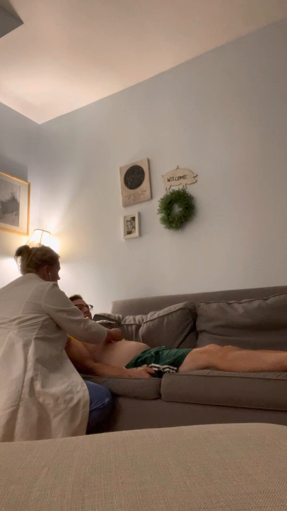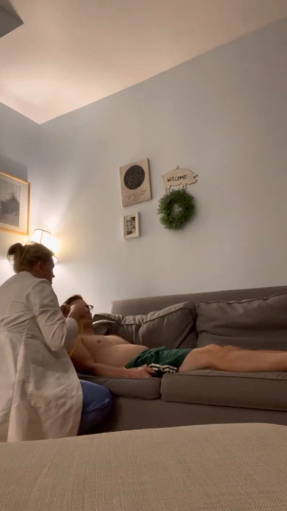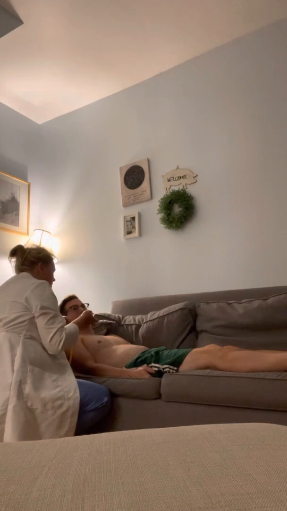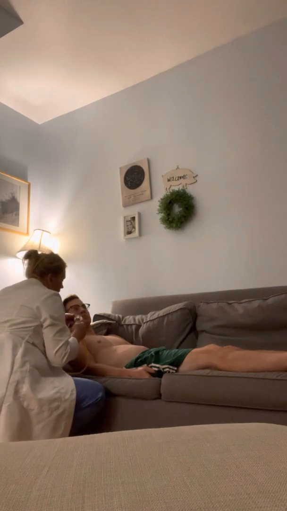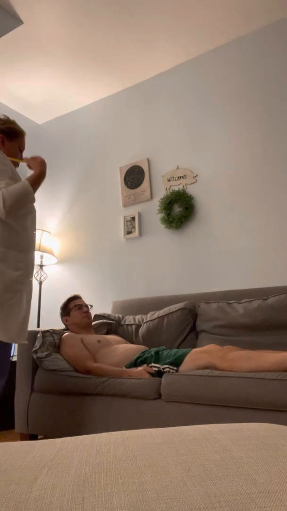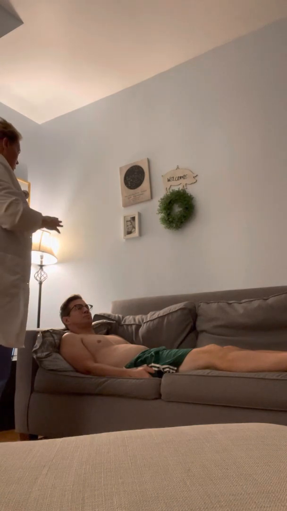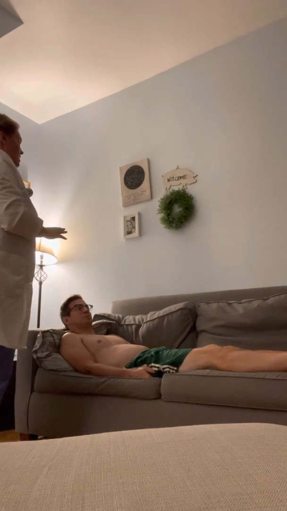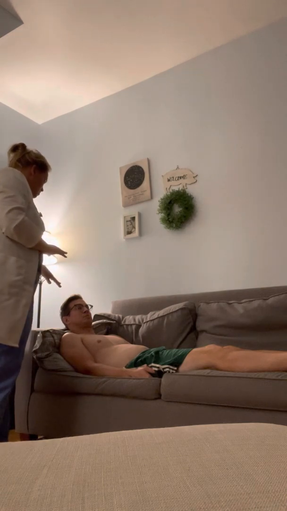And let that out. Good. And so we can tell that that's a normal anatomic variant for you because the volume of the splitting actually gets louder when you take a deep breath in.